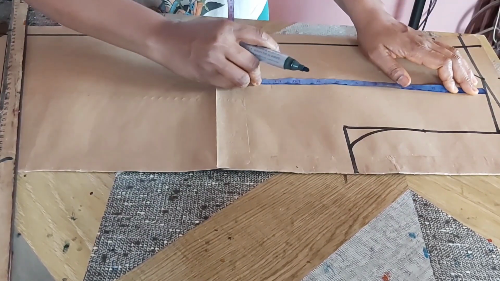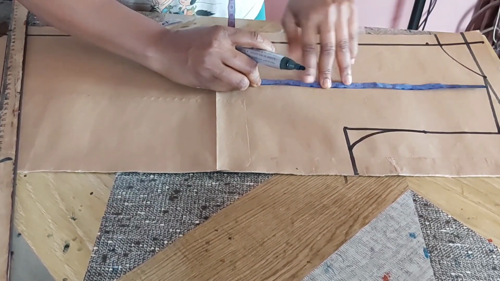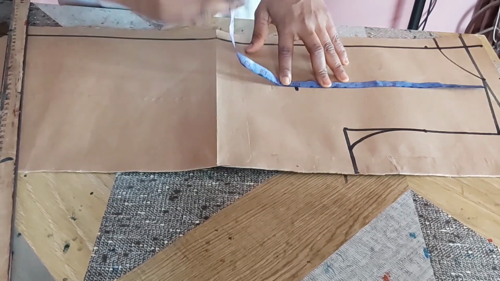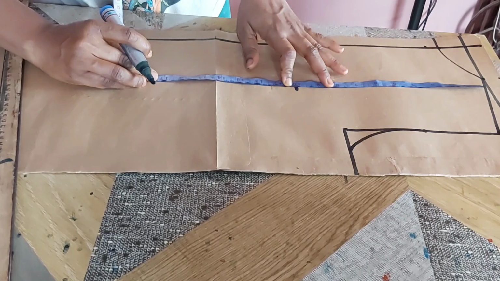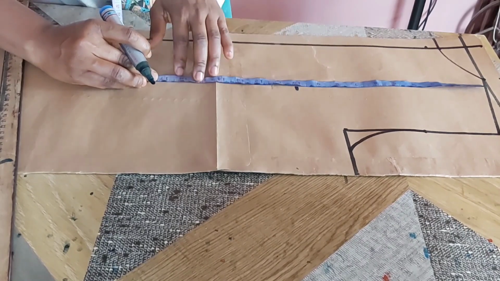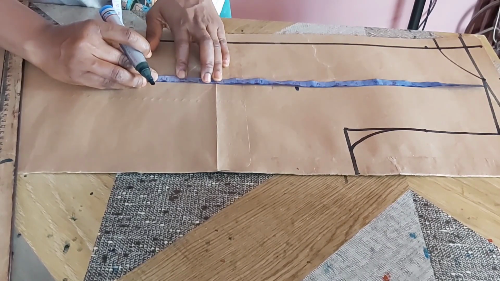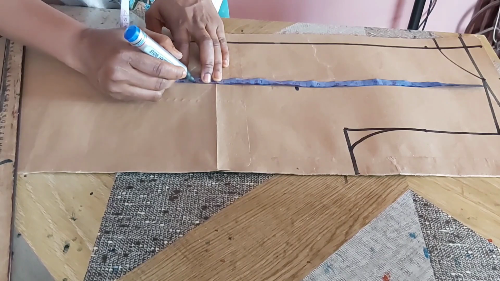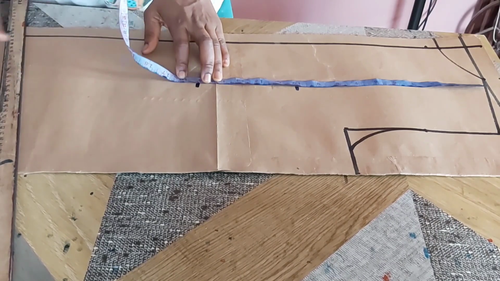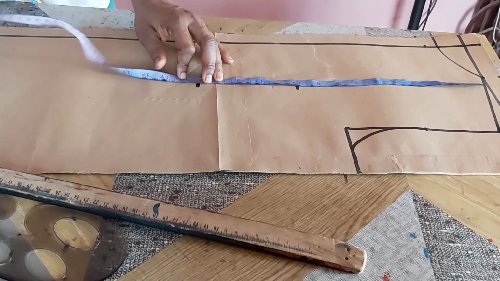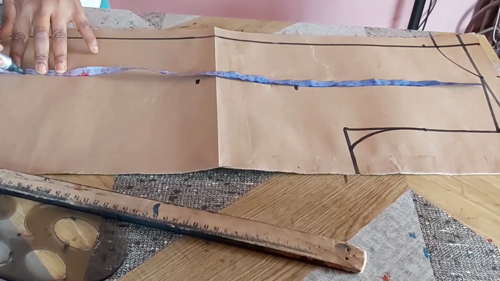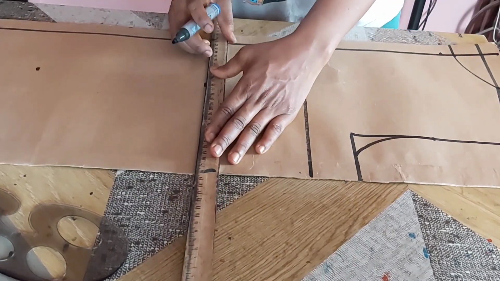Then the next thing is to get my vertical measurement. For the bust line, I will come down by 10 inches. For the waistline, I'm going to come down by 15 inches because my waistline for the back part is 15. You know, waistline of front part and back part are always different, okay? Mine is on 15. I will mark it. Then for the full top length, I'm going to go down by 24 inches. I will mark and I will connect like so.